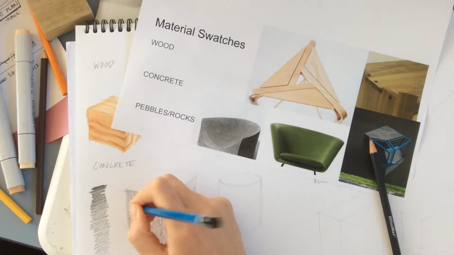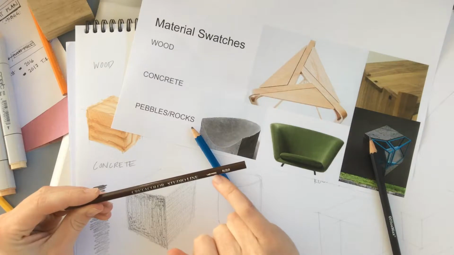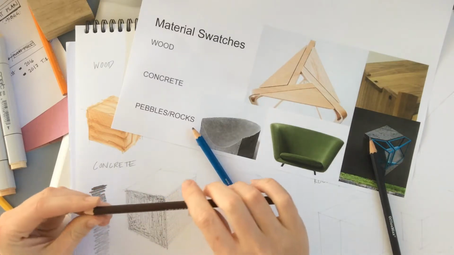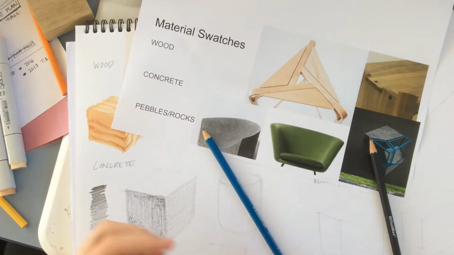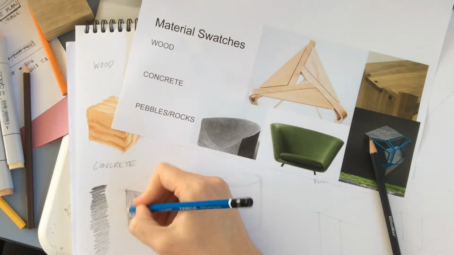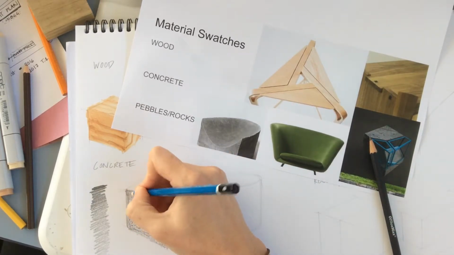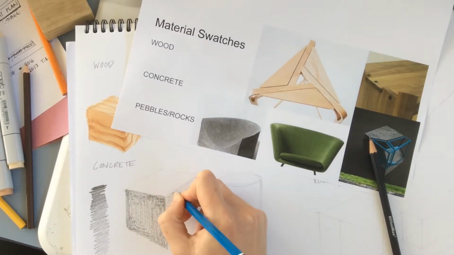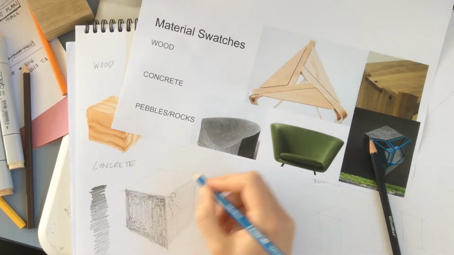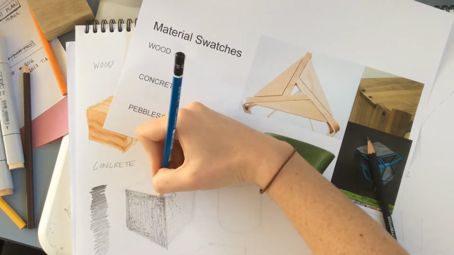This can also be created with your aquarelle pencils, these ones here that have the little paintbrush on the end that indicates that it's aquarelle. You can wet the black pencil with a paintbrush, and then you can flick the paintbrush onto the paper as well, which I will test out on this surface here. This is one technique to make it look like concrete.